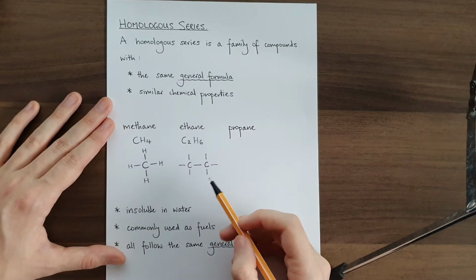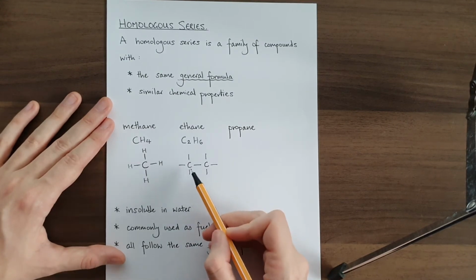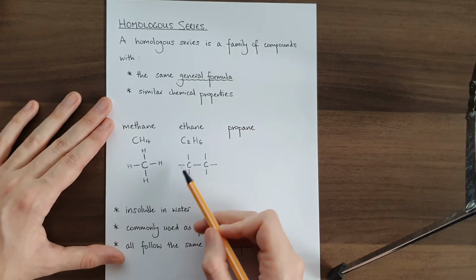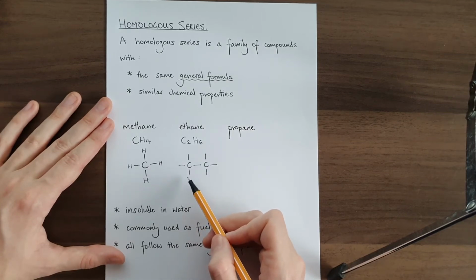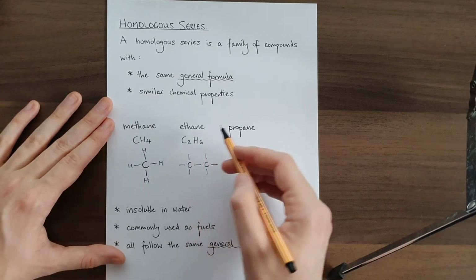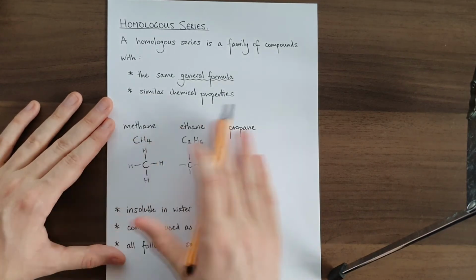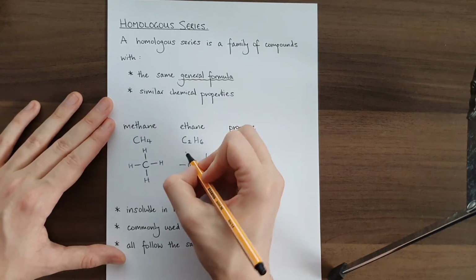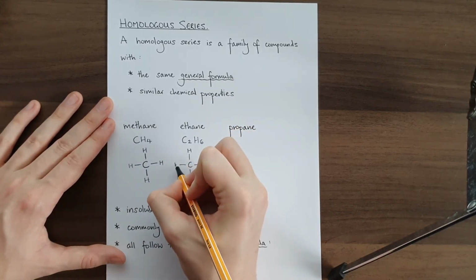So again, the first thing I've done here is made sure that if I'm using carbon, it bonds 4 times. It has 4 lines coming off of it, and that gives me the correct valency of 4 for carbon. And then again, given that this homologous series just has hydrogens in it as well as carbons, I will now fill in those hydrogens.